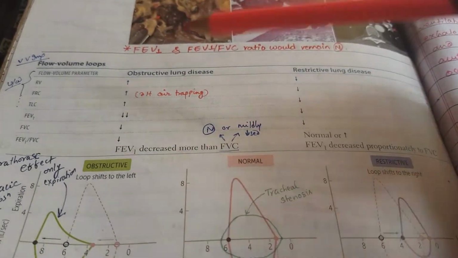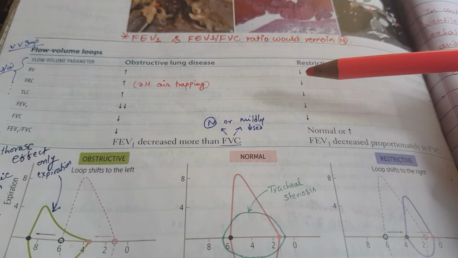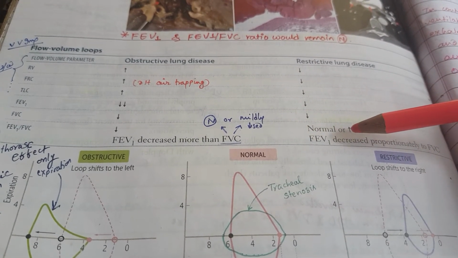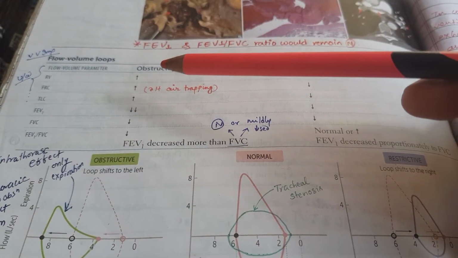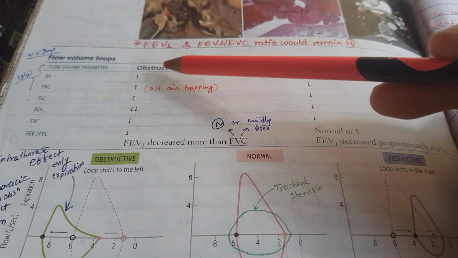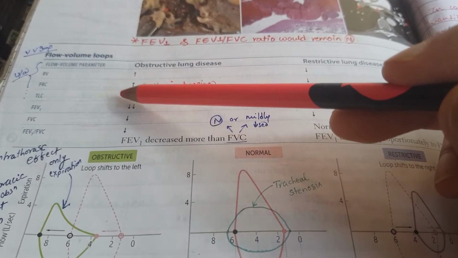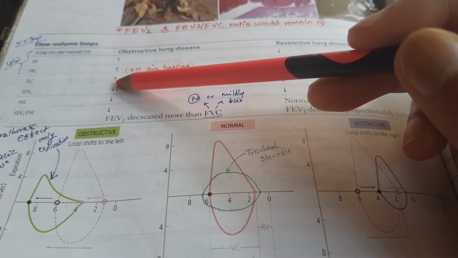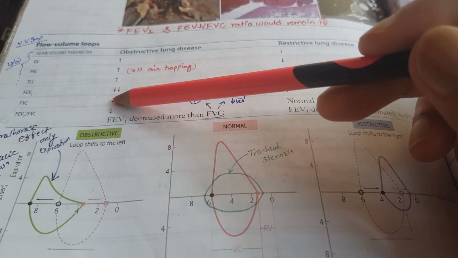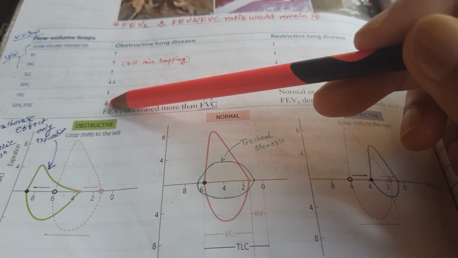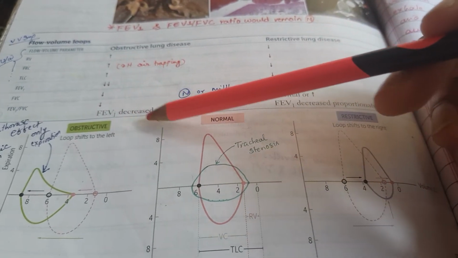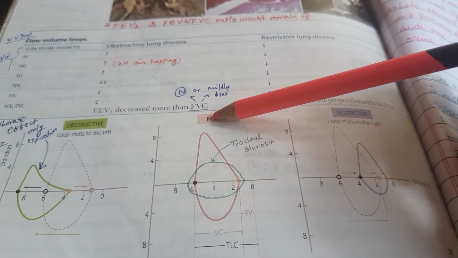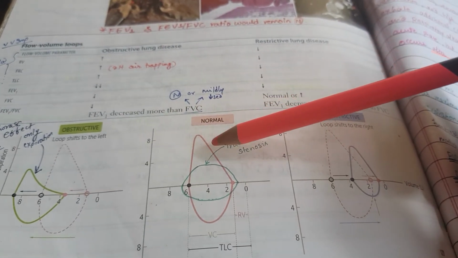Okay, now talking about these things, this is very easy actually. You see, everything decreases in the restrictive pattern. The only thing that increases or is normal is the FEV1/FVC ratio. But in obstructive disease, residual volume and functional residual capacity increase, which leads to an increase in total lung capacity. FEV1/FVC ratio is decreased, because the numerator decreases so much more compared to the FVC. That's why the FEV1/FVC ratio is decreased in obstructive lung disease. Okay, FEV1 decreases more than FVC. Remember this.